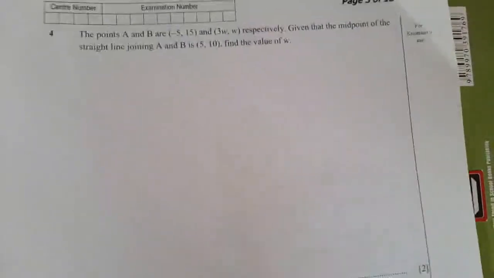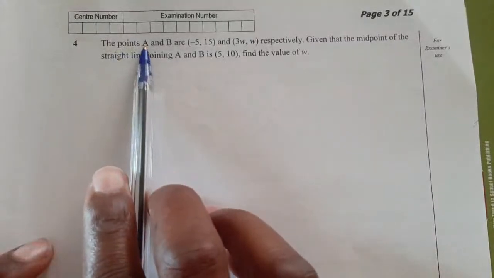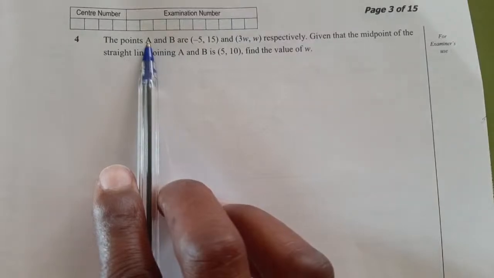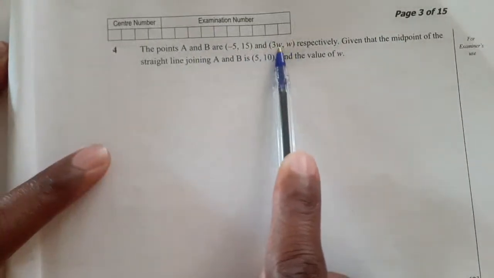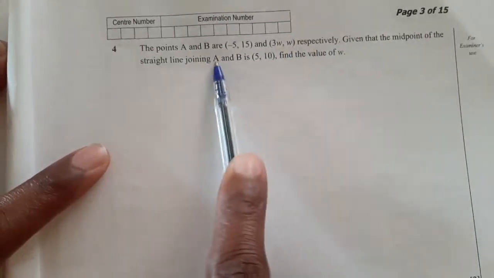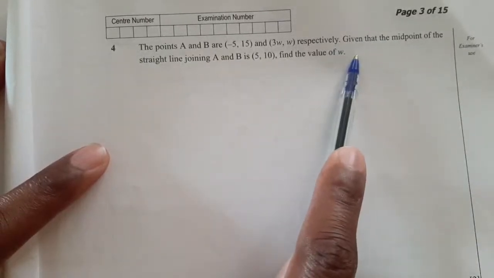We go to the next question, question 4. Question 4 is saying the points A and B are -5, 15 and 3w, w respectively, given that the midpoint of the straight line joining A and B is 5, 10. Find the value of w.